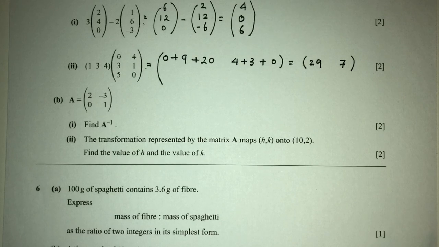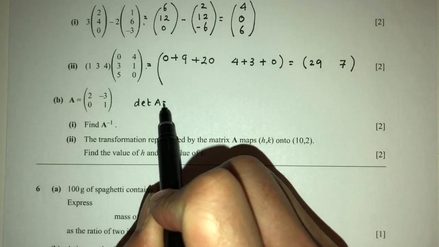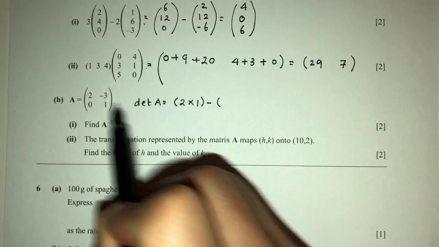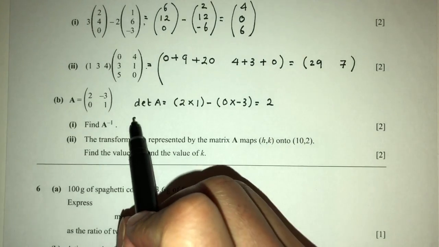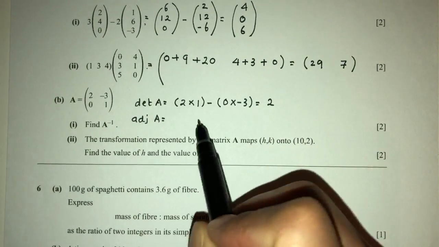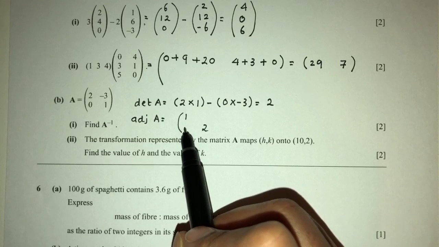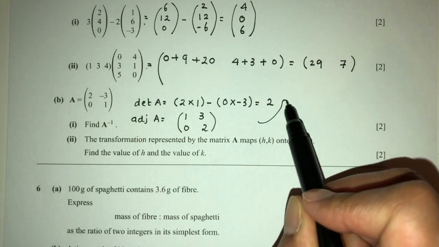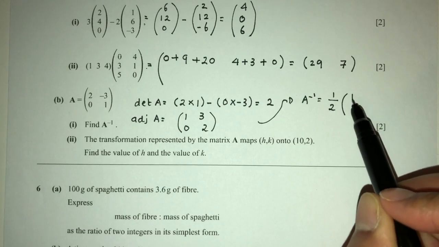So we have the matrix A, and we have to find A inverse. Now to find A inverse, we must first find the determinant of A, right? So how would you find that? Take the cross multiplication: 2 times 1 minus 0 times minus 3. So that will be 2, right? And then we have to find the adjoint matrix of A, which is, change the position of those two. So we send 1 here and 2 here. And then we have to change the sign of those two. This will be 0 and this will become 3. So finally we conclude that A inverse has to be 1 over the determinant times the adjoint matrix.